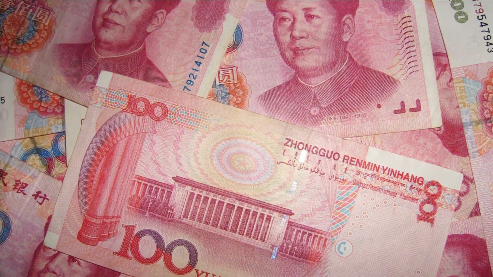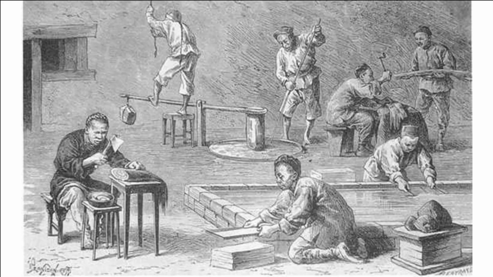So what are we to make of the Chinese experiment with paper money? Was it a success? A failure? It seems unfair to call the experiment either a total success or a total failure.